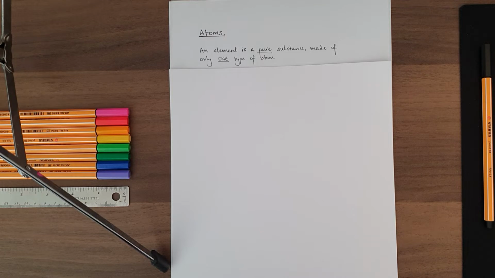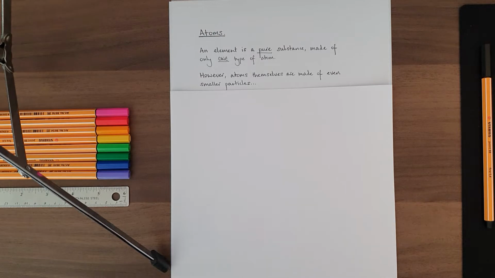But we can go a little bit further than that, because atoms themselves are actually made up of even smaller particles called subatomic particles. So that just means even smaller than an atom. And those are really what are important when we're thinking about what the atomic structure is like, what actually is an atom. So what do we need to know? There are 3 subatomic particles that we need to know about. And we're going to look at them one by one.